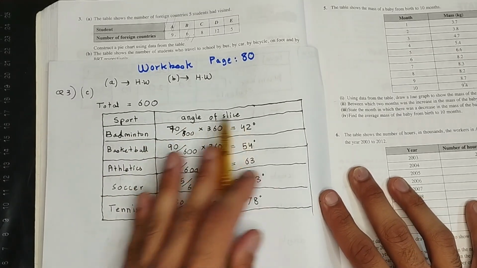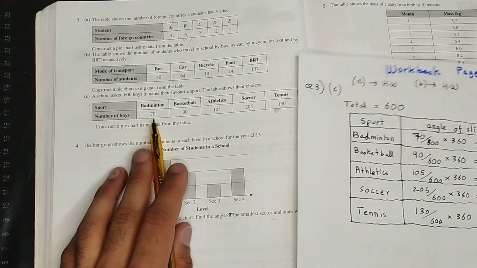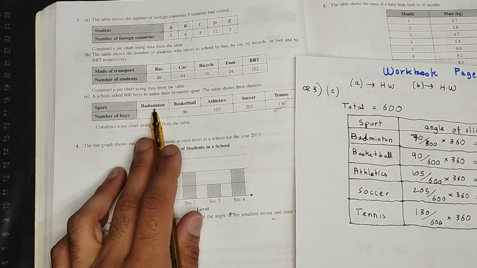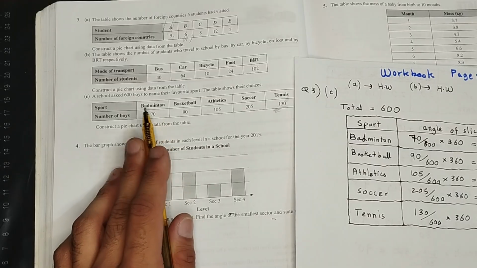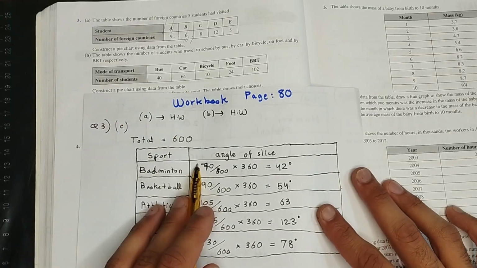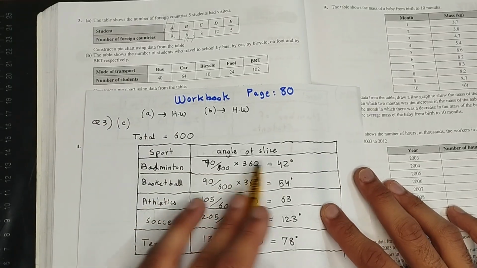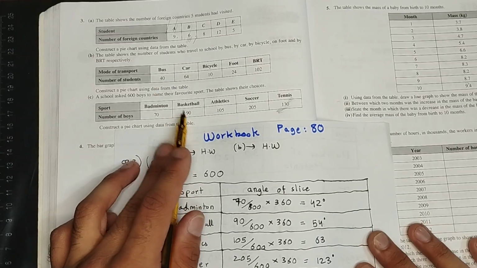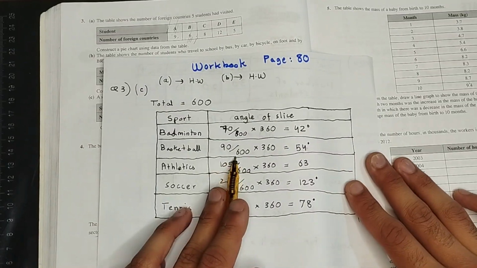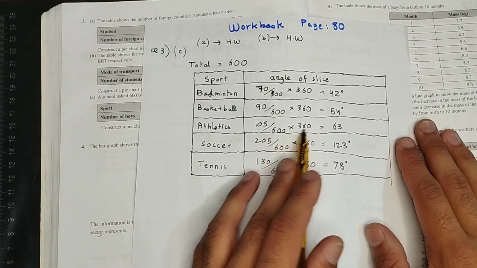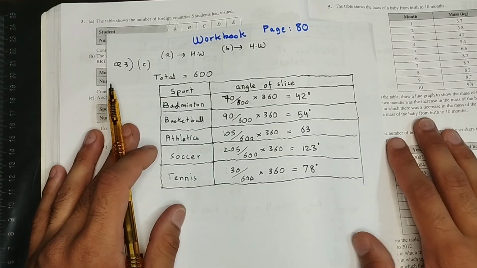I already did that much. I found the angles for the slices. According to the table, 70 boys prefer badminton, right? 70 boys said that badminton is their favorite sport. So 70 is the value and 600 is the total number of boys. So 70 divided by 600 multiplied by 360 is going to give us the angle for badminton. Again, the value for basketball is 90, so 90 divided by 600. Athletics is 105, so 105 divided by 600 multiplied by 360, and you can find the angles of the slices.